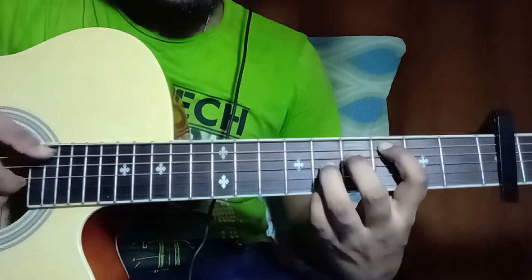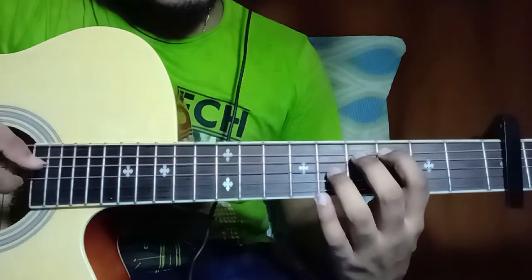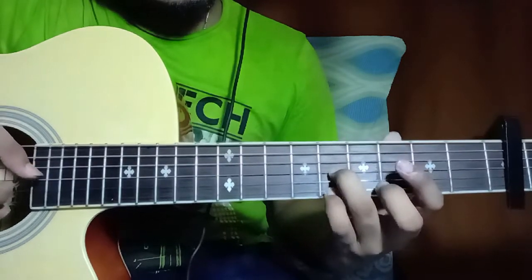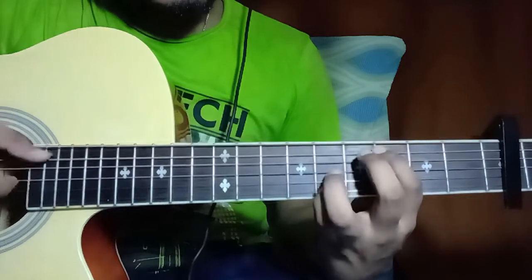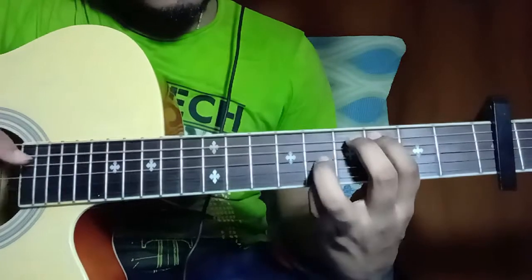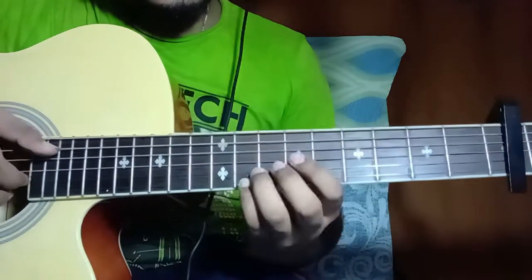Then so third fret of the fifth string, fifth fret of the third string, and fifth fret of the first string. So you get then the next part.